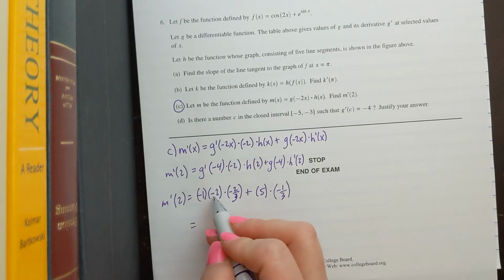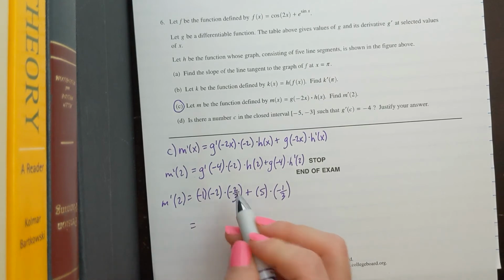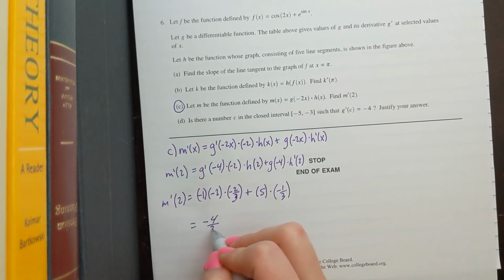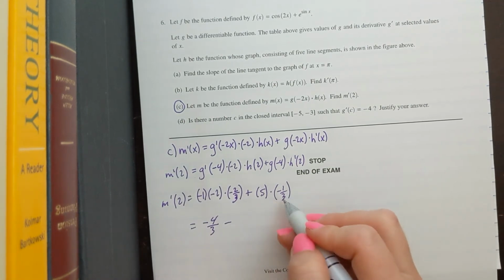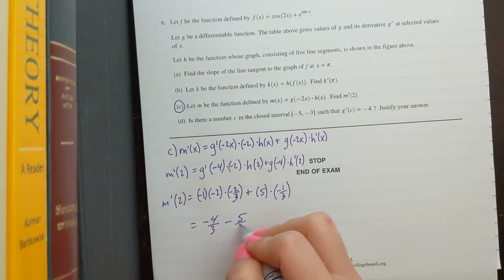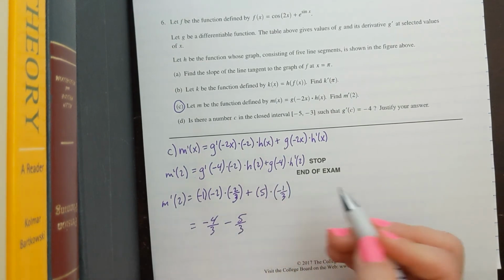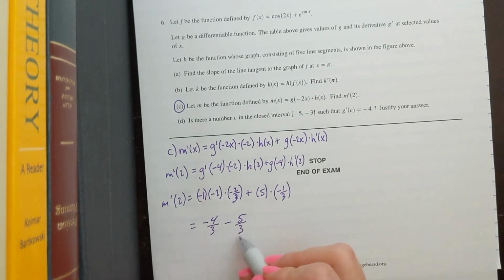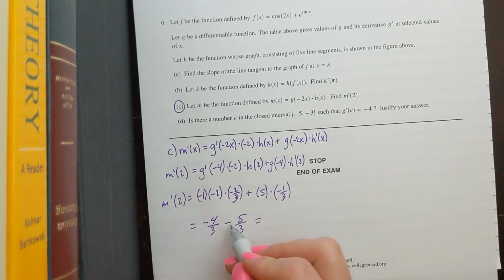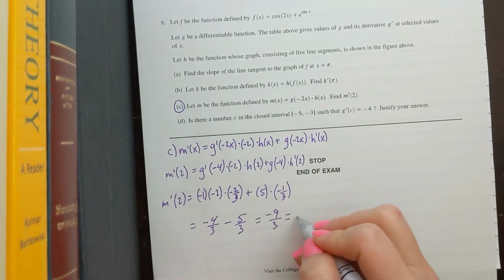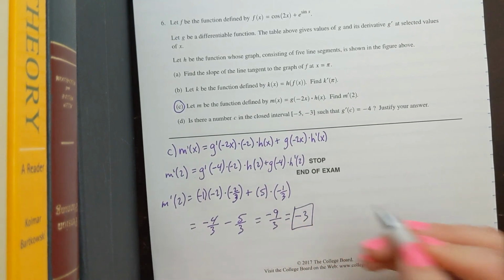Negative 1 times negative 2 is positive 2. 2 times 2 is 4. We've got 3 negatives, overall negative 4/3. And then minus, I've got the 5/3. Okay, so we're adding a negative there because it's a positive times a negative. So negative 4/3 minus 5/3. Negative 4 minus 5 is negative 9/3. And that's going to result in negative 3.